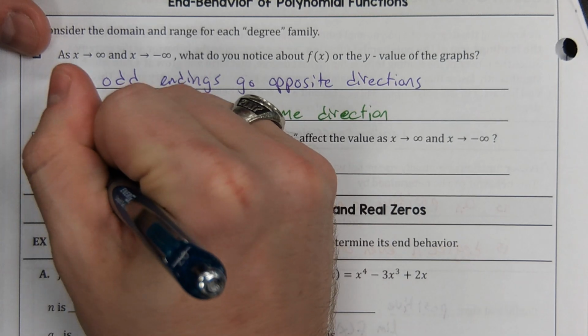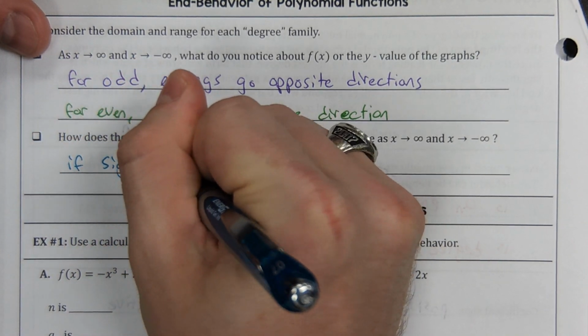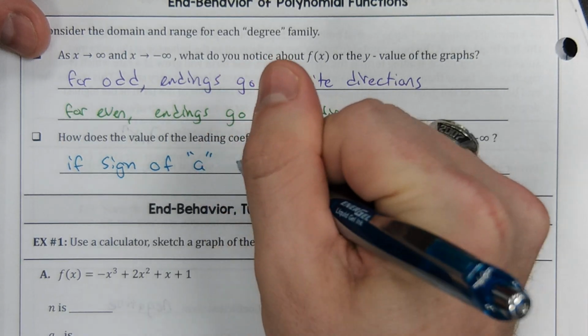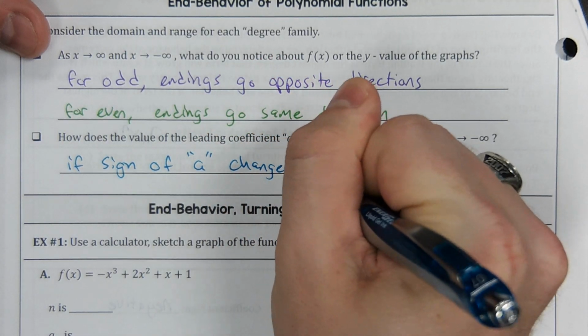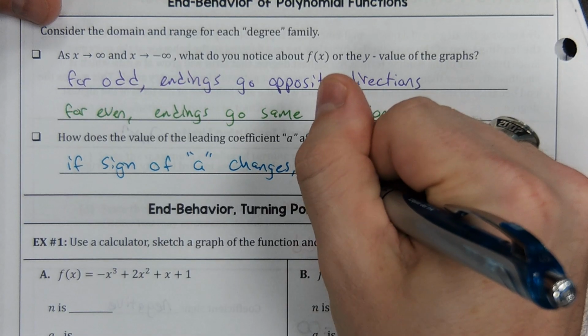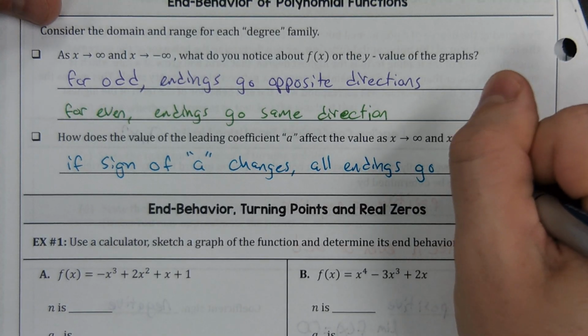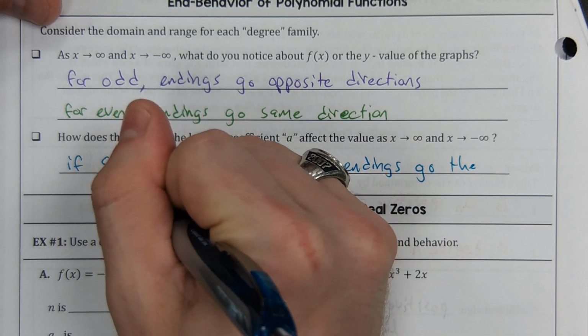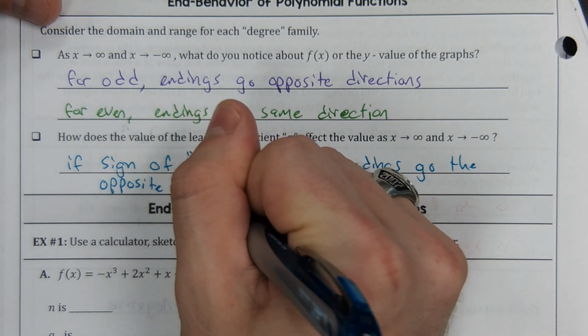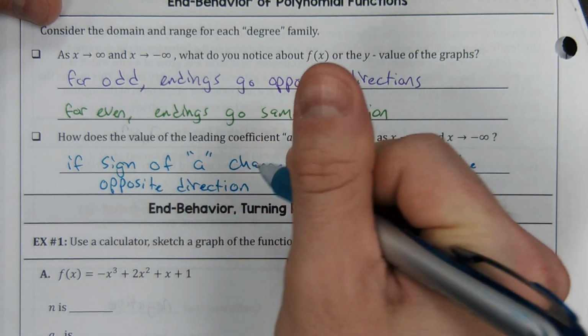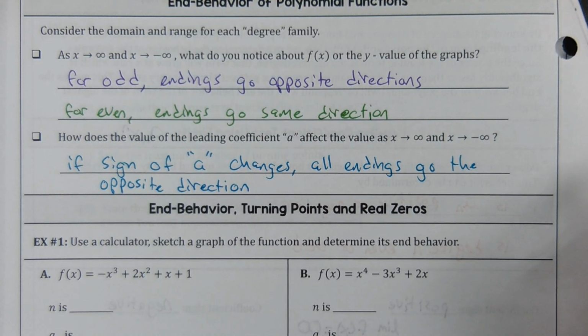If the sign of a, let's do it in quotes like they did, changes, all endings go the opposite direction. That feels good. So everything that was pointing up will now point down. Everything that was pointing down will now point up. Boom, there it is. So that was just the picture stuff in words. Okay.